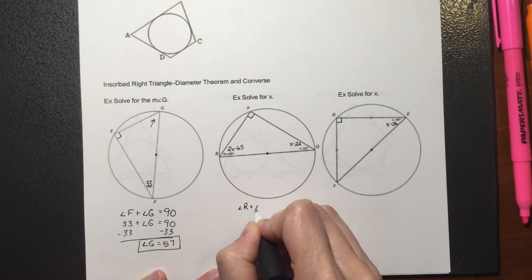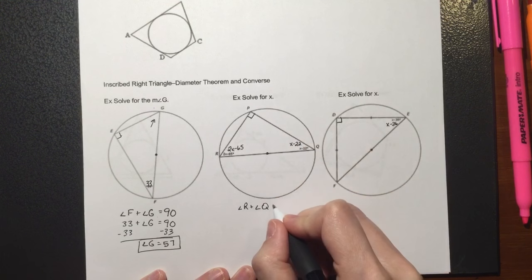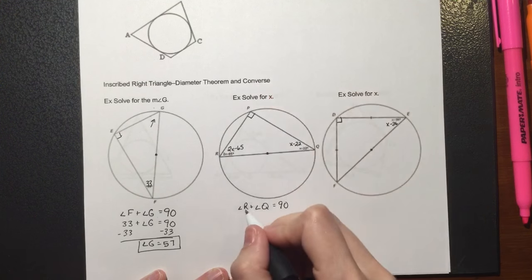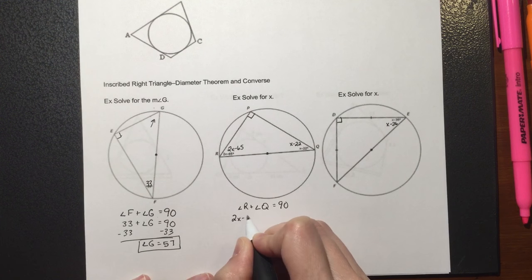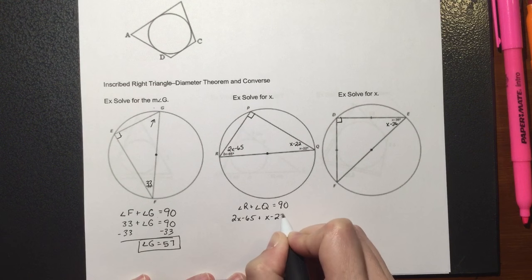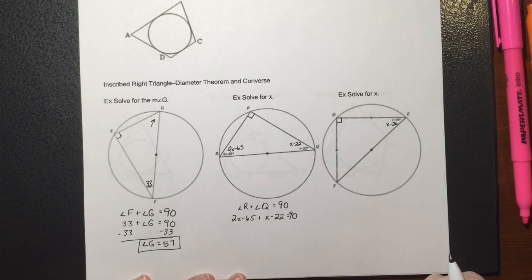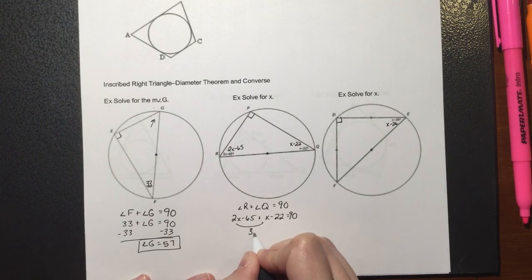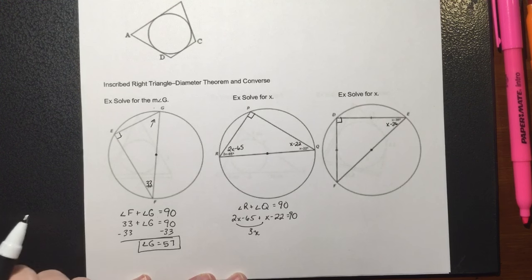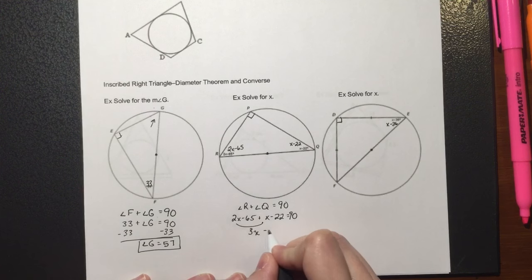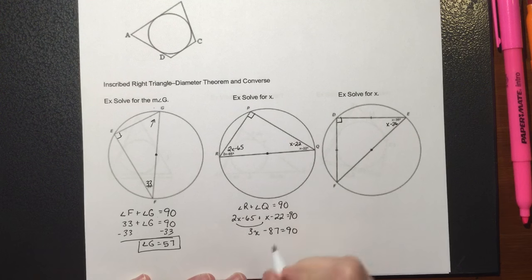So angle R plus angle Q, the two angles that are not 90 degrees, are going to be equal to 90. So angle R is 2x minus 65 plus x minus 22 is going to be equal to 90 degrees. So 2x plus x is going to give us 3x, and then negative 65 minus 22 more is going to give us negative 87 is equal to 90. Add the 87 to both sides. 3x is going to be equal to 177. Divide both sides by 3. And then x is going to be equal to 59.